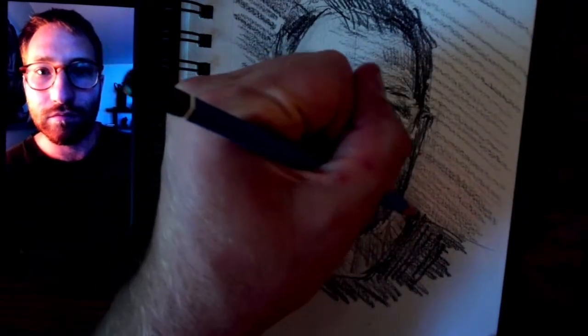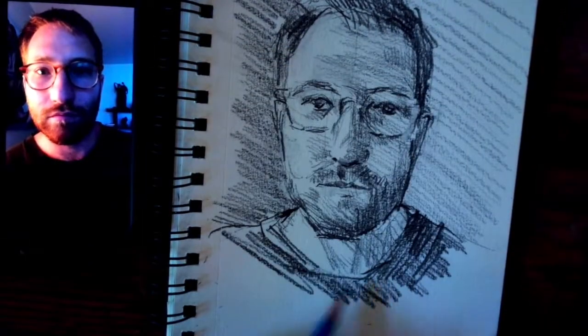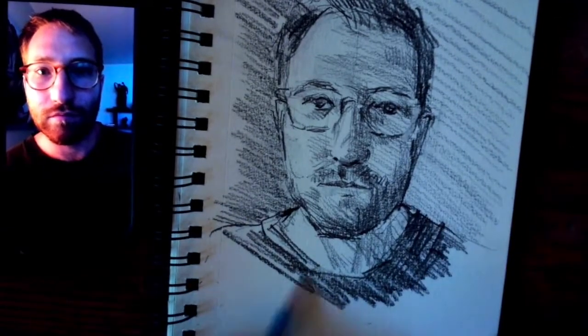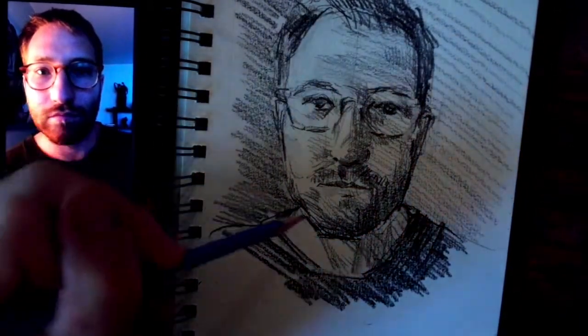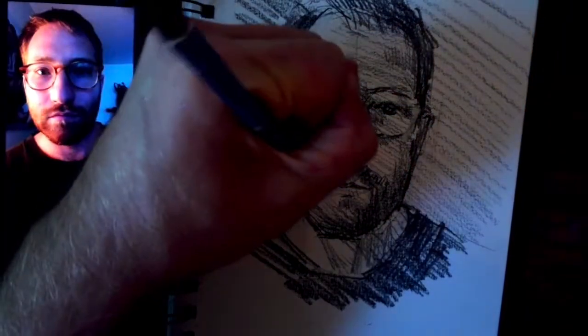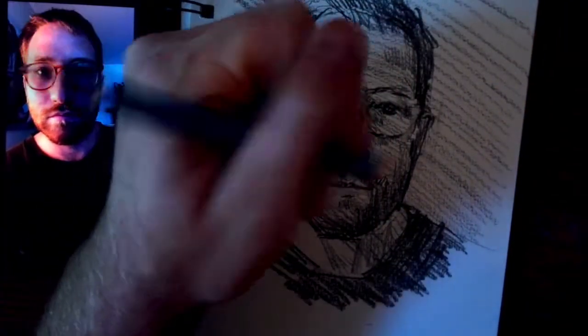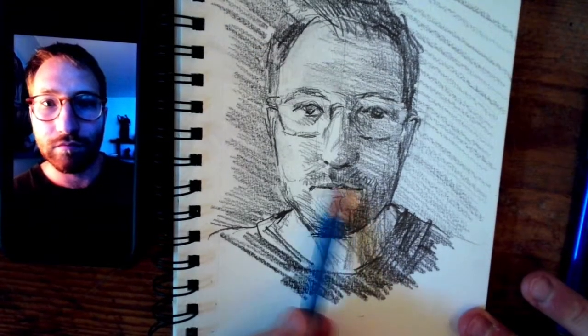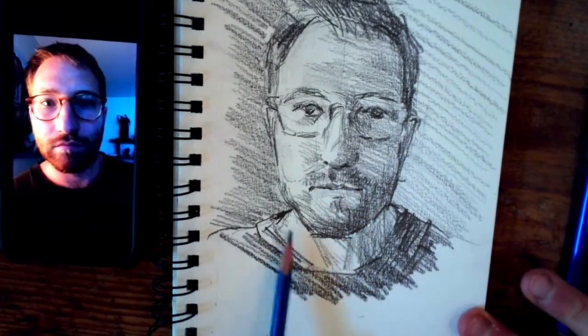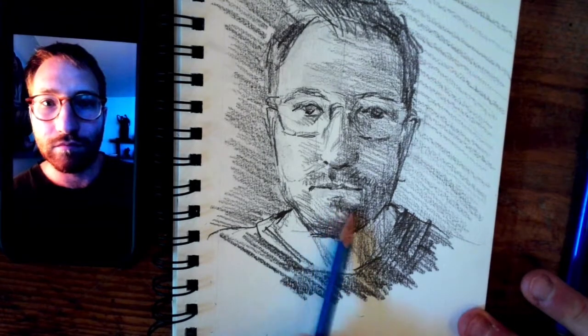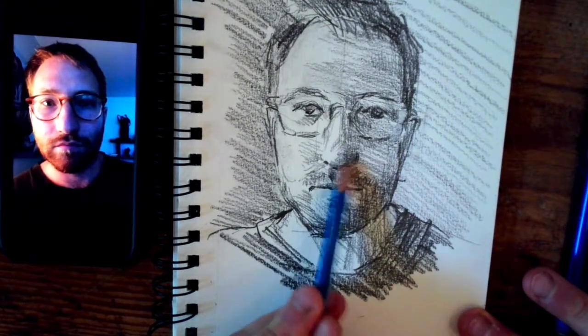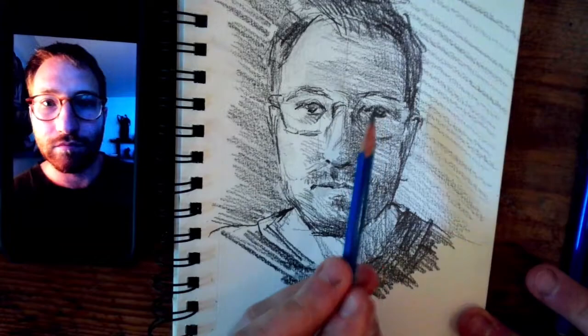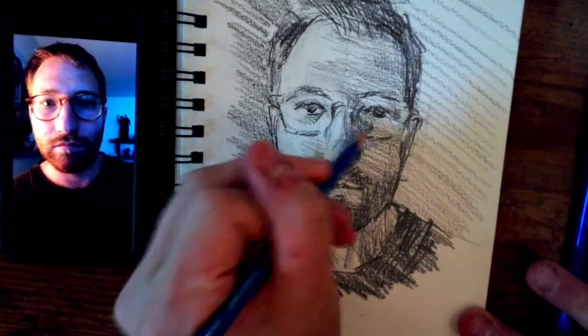So I'm getting towards the end of my little sketch here, and I'm just continuing to refine and build up that contrast and those different values. Last final touches.